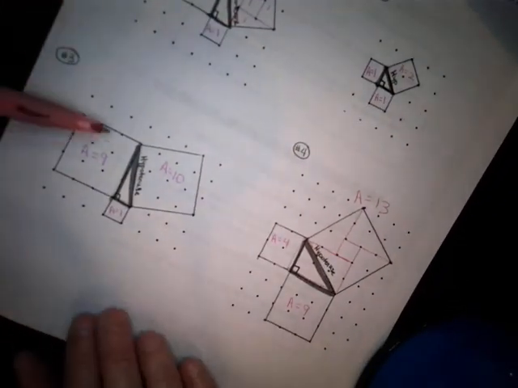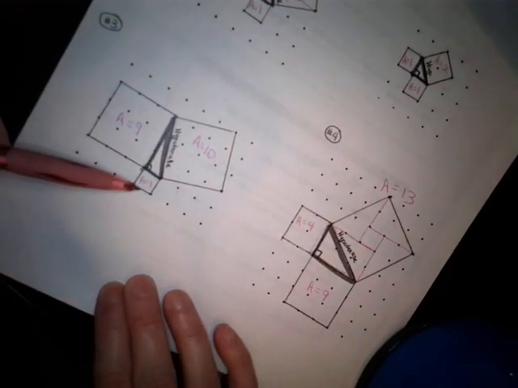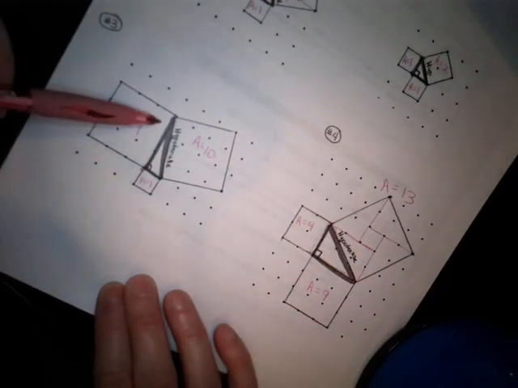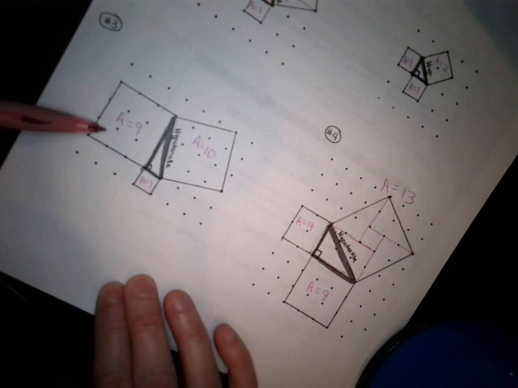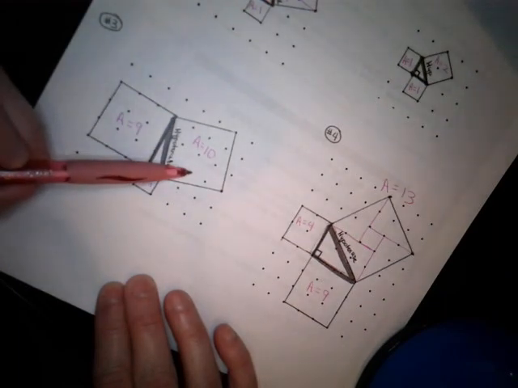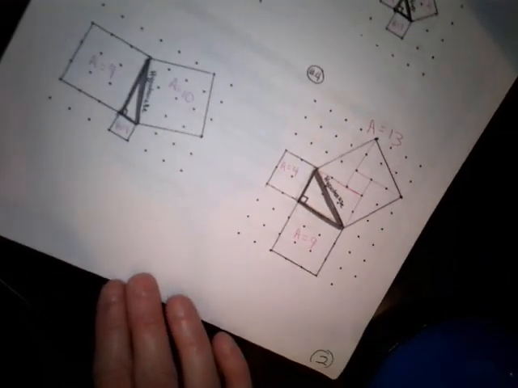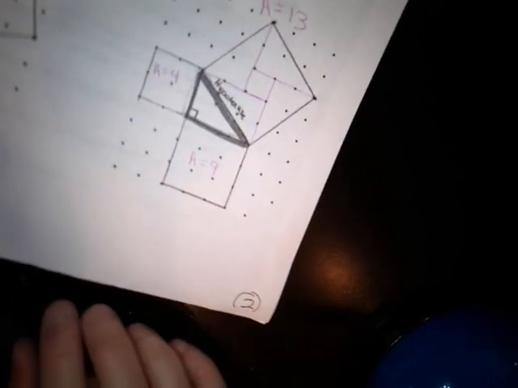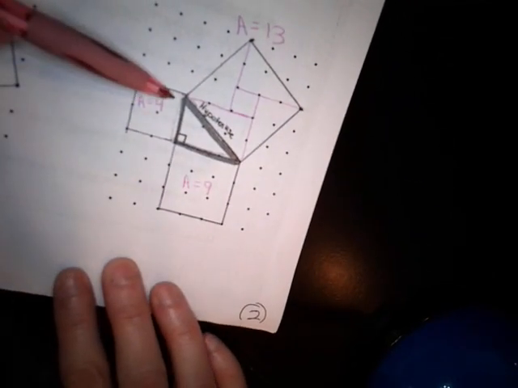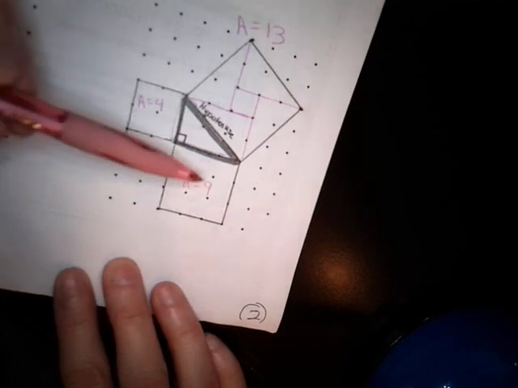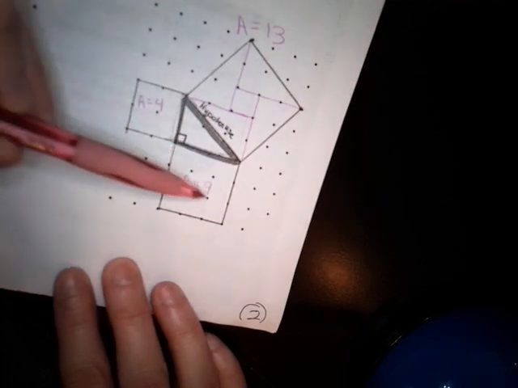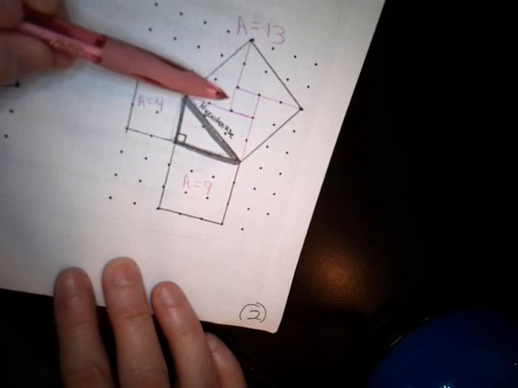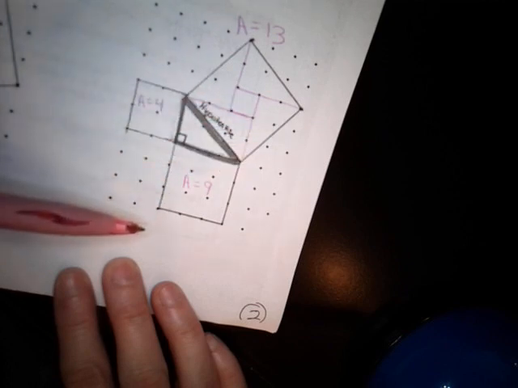And then down here I have this baby square has area 1, and this one has 3, 6, 9, and this one is 10. And then over here, a bit closer, I have 1, 2, 3, 4, 1, 2, 3, 4, 5, 6, 7, 8, 9, and then this was 13, and I added that up by cutting it up into the little pieces.